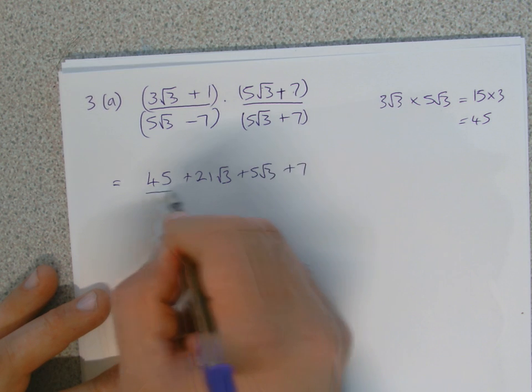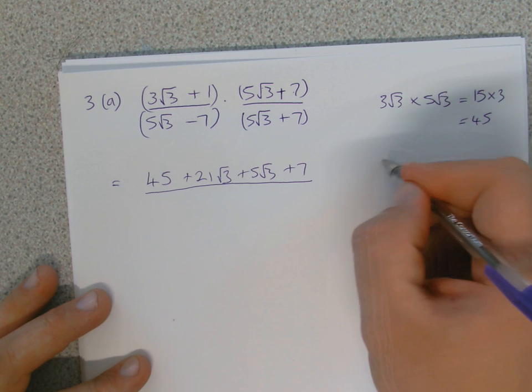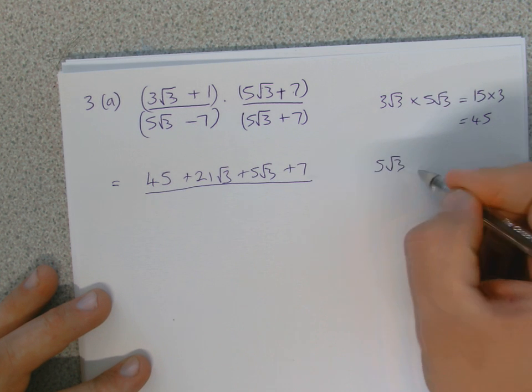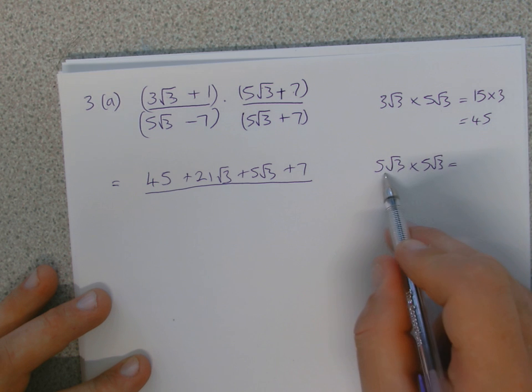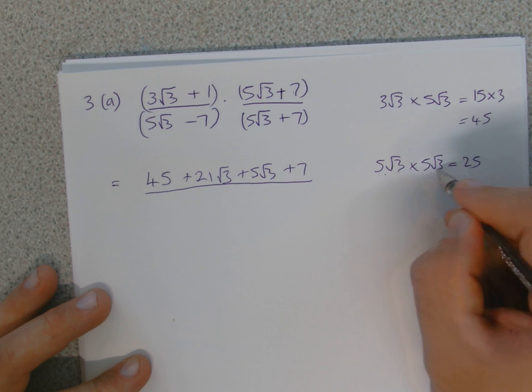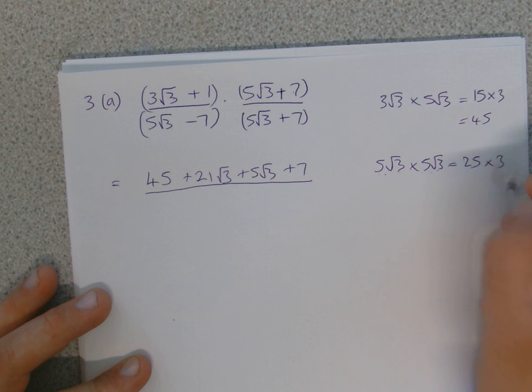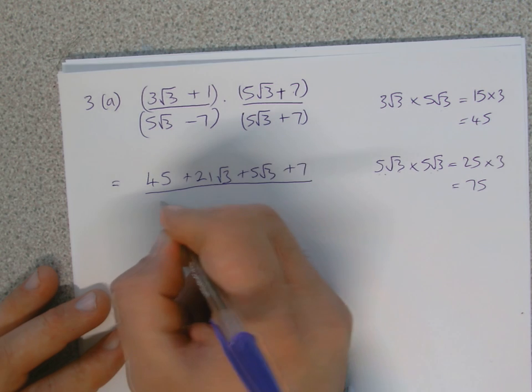On the bottom, you've then got 5 root 3 times 5 root 3. So again, maybe you'll do that by the side, just to make sure we understand that process. Do the big numbers. 5 times 5 is 25. Root 3 times root 3 is just 3. So multiply everything, so it comes to 75.